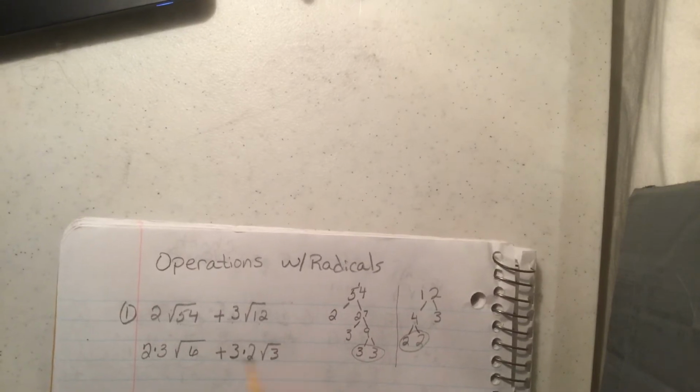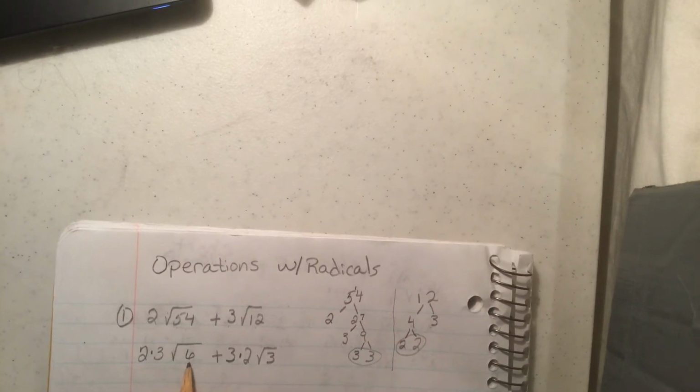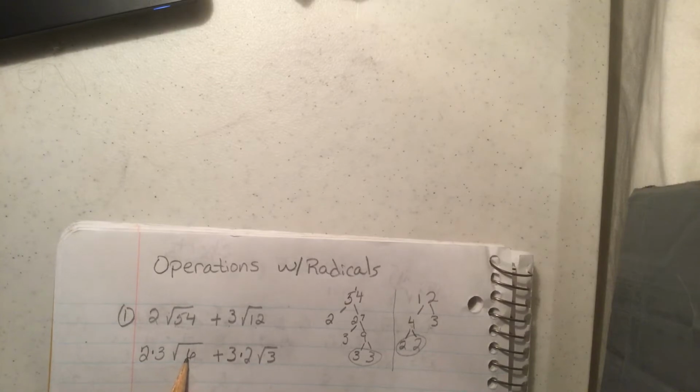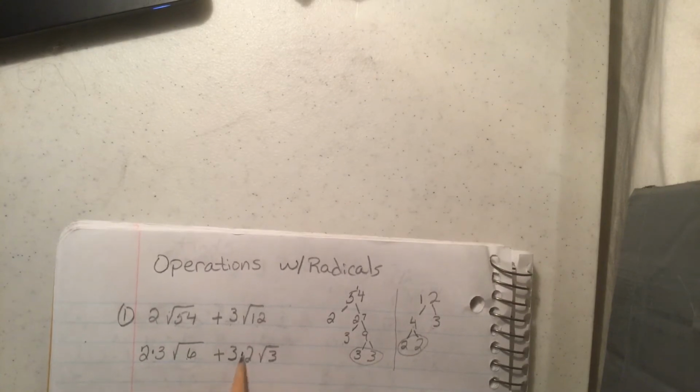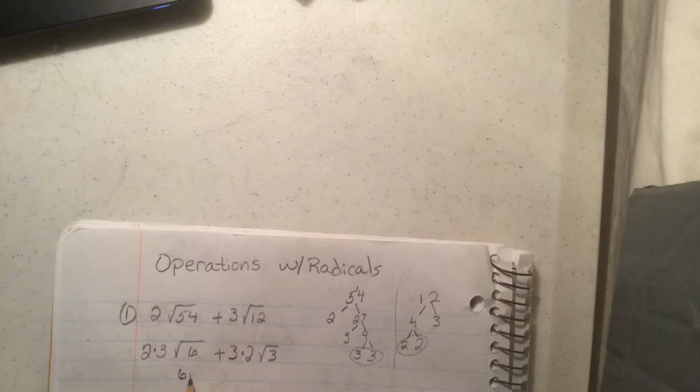So we can already see that's a square root of 6 and a square root of 3. So I'm not going to be able to add my coefficients out here, but we can just leave them be. So that's 6 square root of 6 plus 6 square root of 3, and that would be my answer.